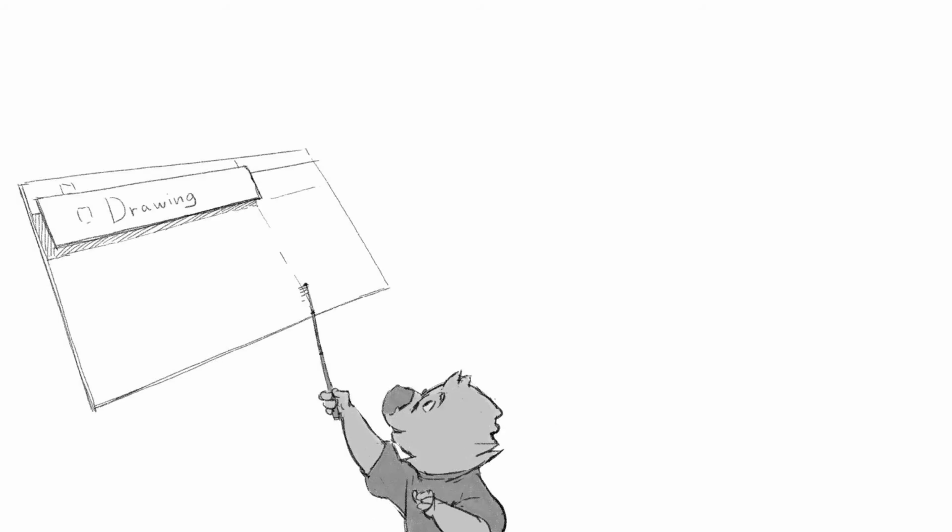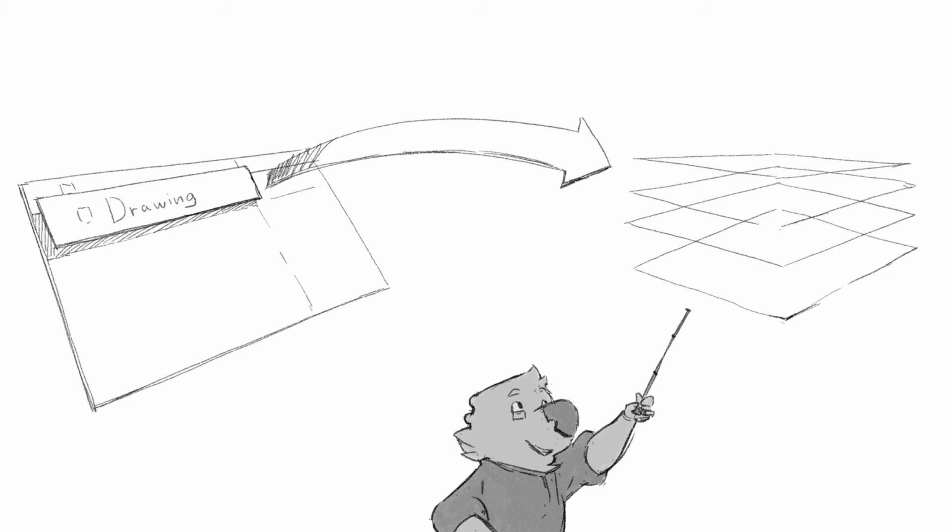Okay, so how layers work in Toon Boom. Basically, whenever you create a drawing layer, which is the kind of layer that you stack on your timeline, within these drawing layers, you also create 4 art layers.